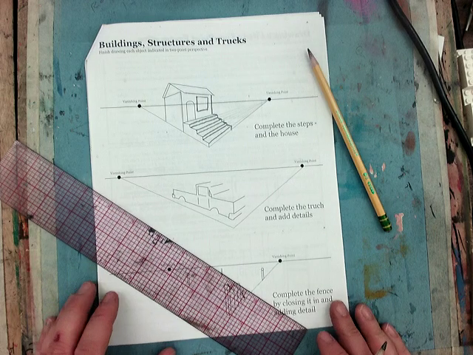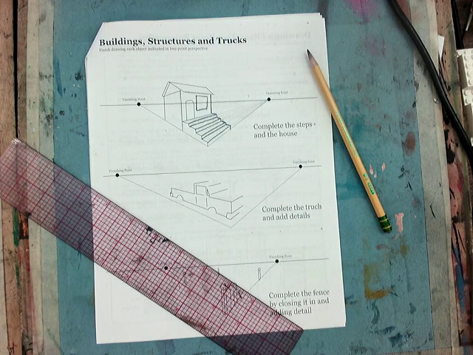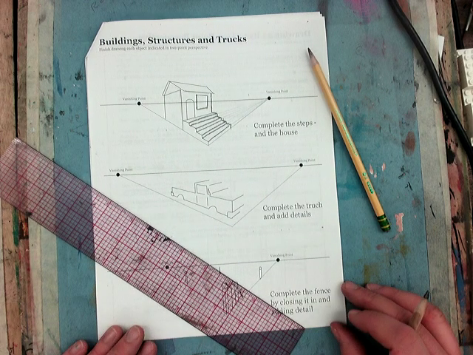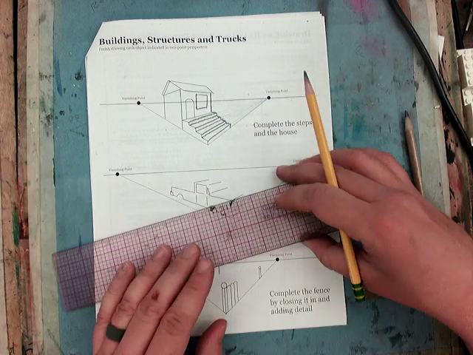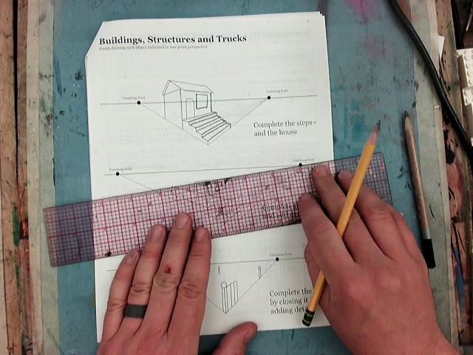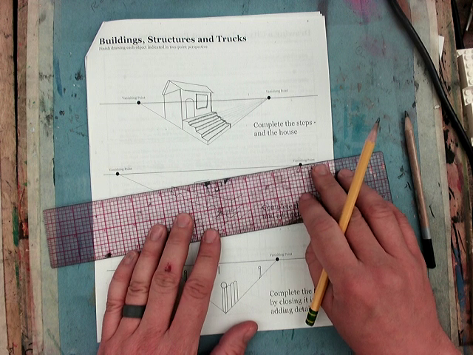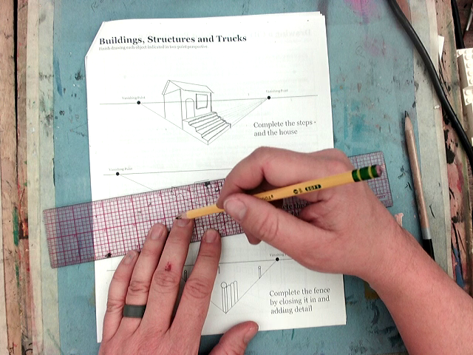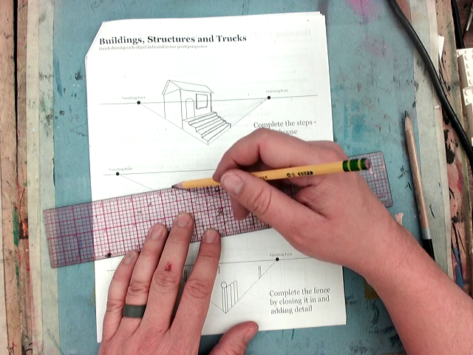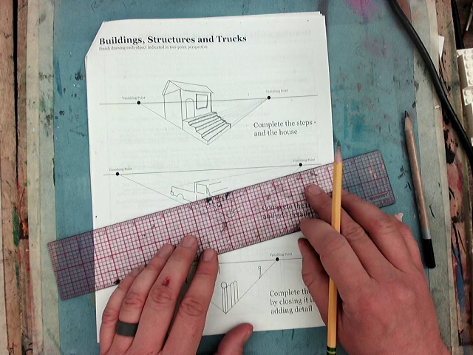Okay. So next we have a truck. I'm sorry, it's a trutch. Next we have a trutch. What's a trutch? It's a lot like a truck, from what I can tell. Alright, so we're going to start by drawing the orthogonals going to the right-hand vanishing point.